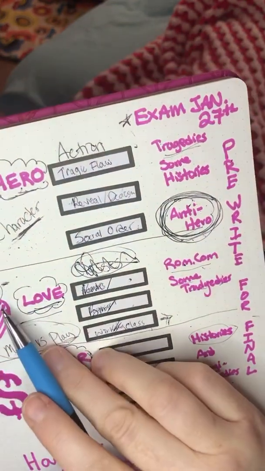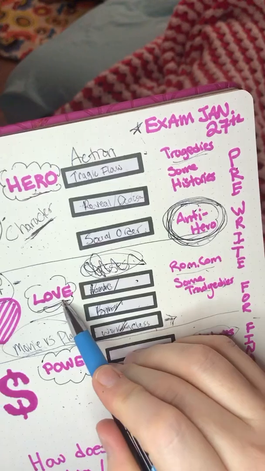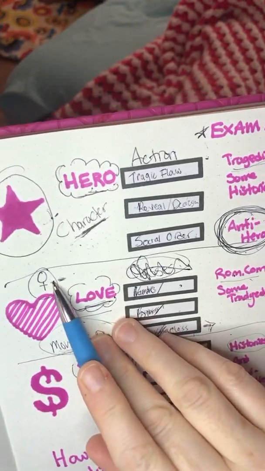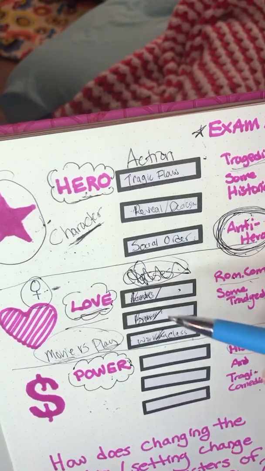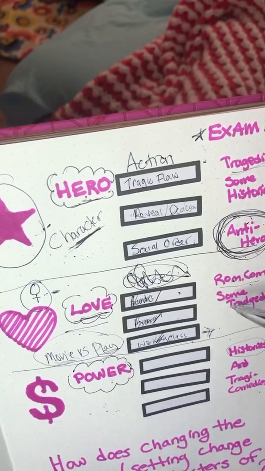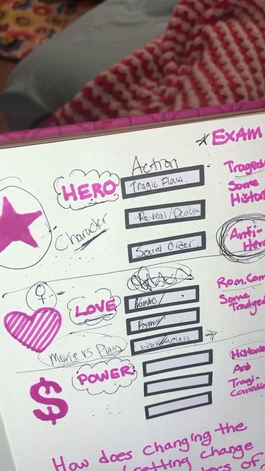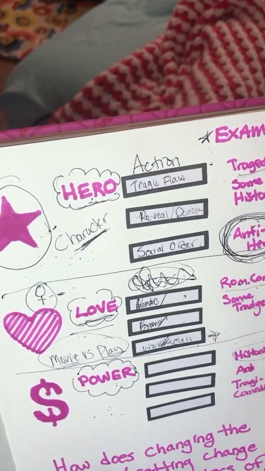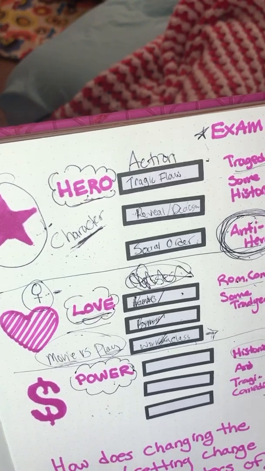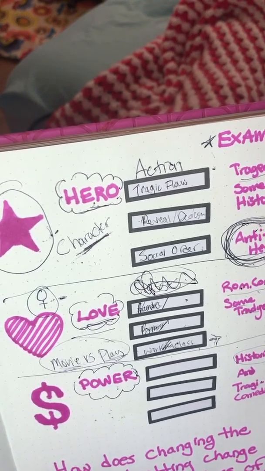So you can choose to do it about the concept of love, about how women are treated by changing the setting. Like, how does changing the setting of the play and putting it in a different time, in a high school, or in the 1890s where the suffragettes are just starting, change things?